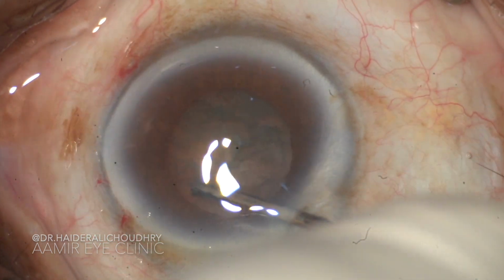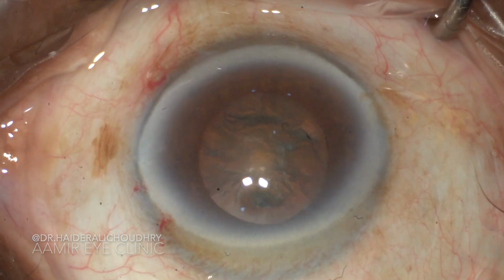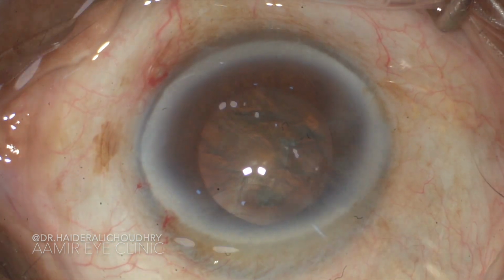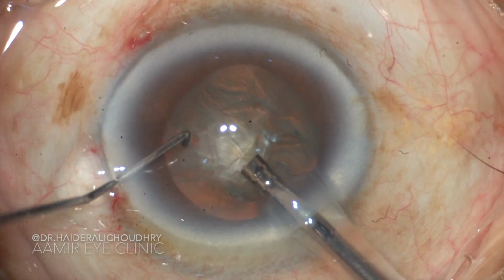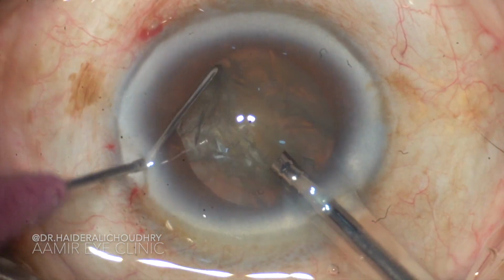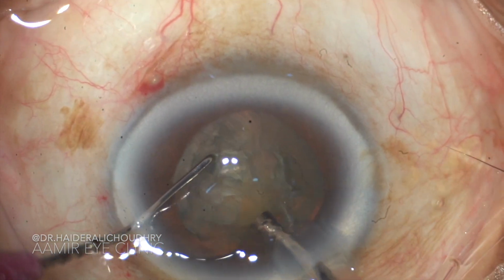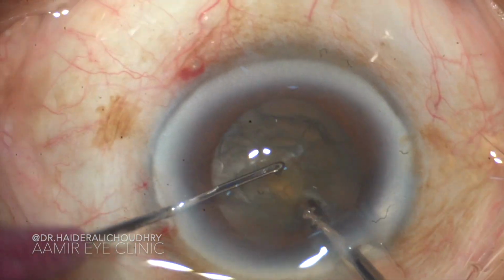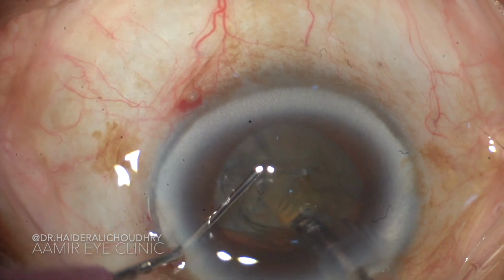We perform a hydrodissection. A fluid wave goes behind the nucleus towards the opposite equator, and we rotate the nucleus to release all the cortical adhesions. Now we are performing the phacoemulsification.